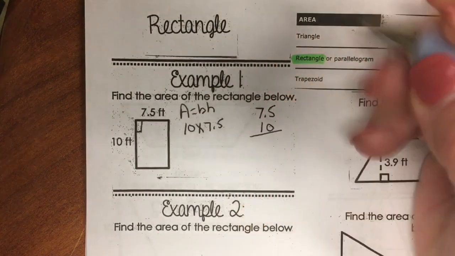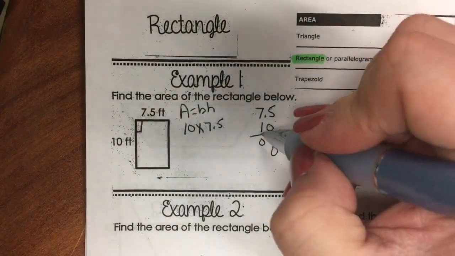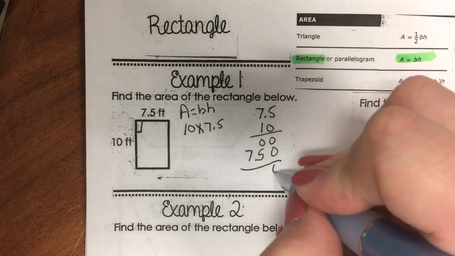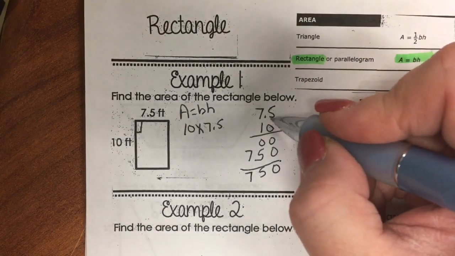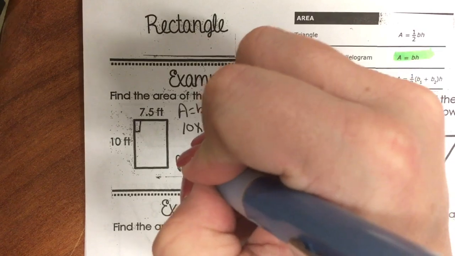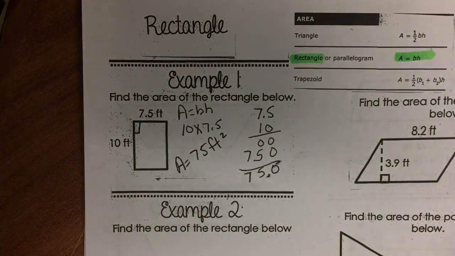7.5 times 10: 0 times anything is 0. You need a 0 for your placeholder. 1 times 5 is 5. 1 times 7 is 7. Add everything up. We have 1 decimal, so we need to put our decimal there. So the area of this rectangle is 75 feet squared.